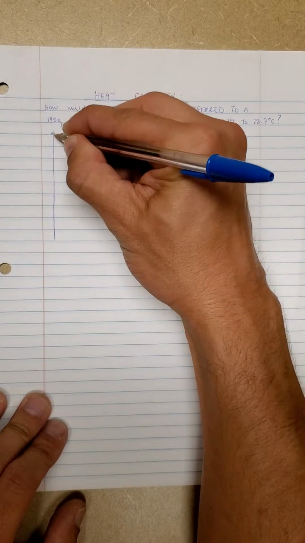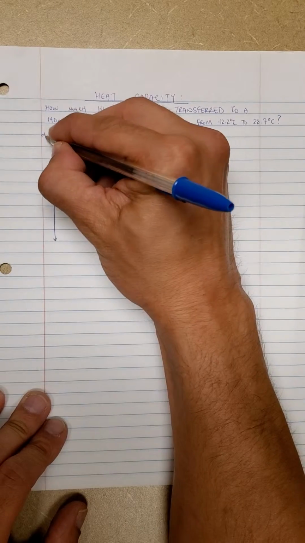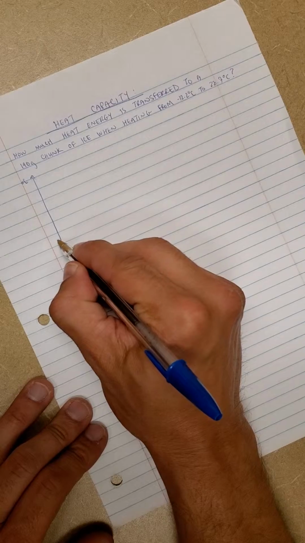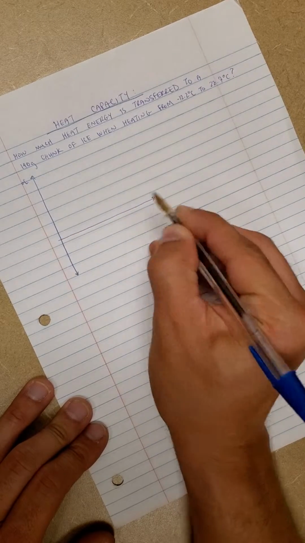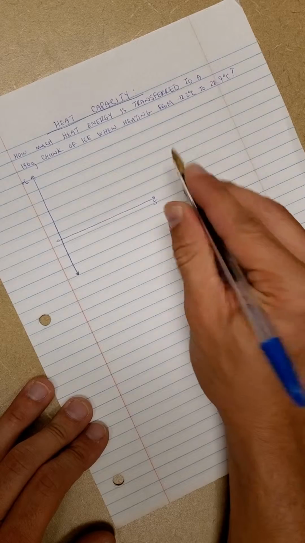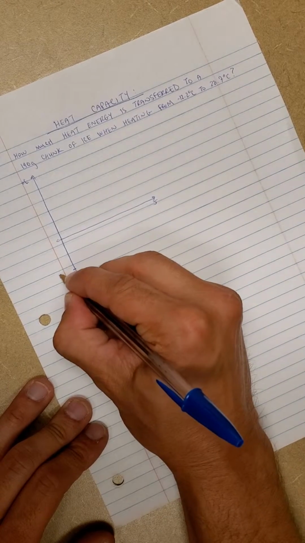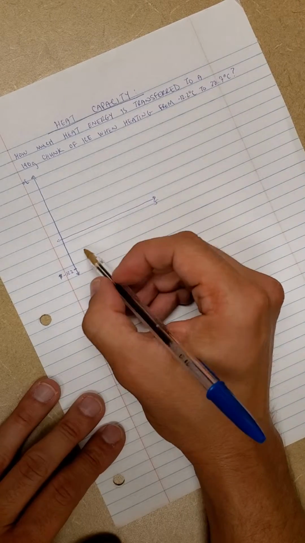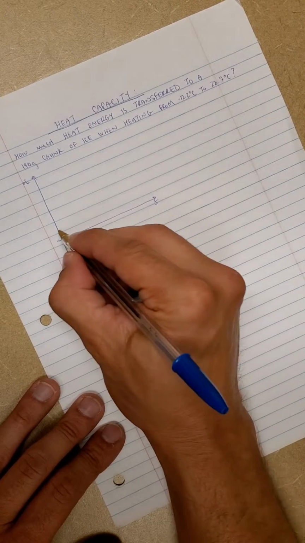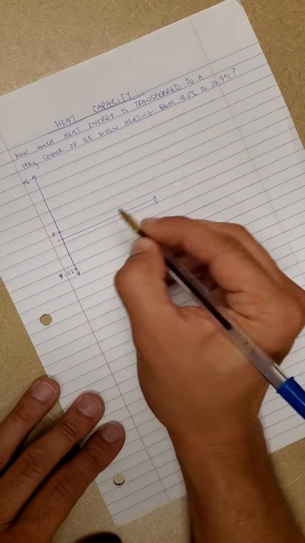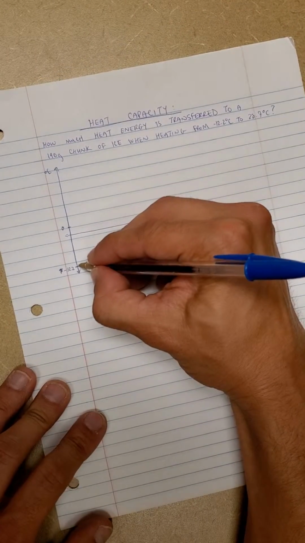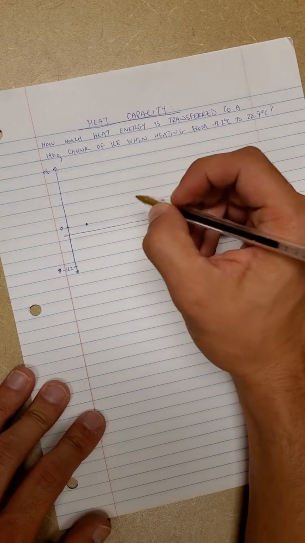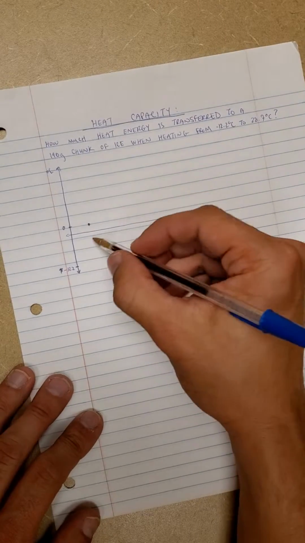Our graph is going to have the y-axis in degrees Celsius, and the x-axis in joules. We start at negative 12.2 degrees, and we go to the freezing point for the first part, and I'll say 0 is right here. As the solid piece of ice goes to the freezing point, gaining energy, we'll have one segment.